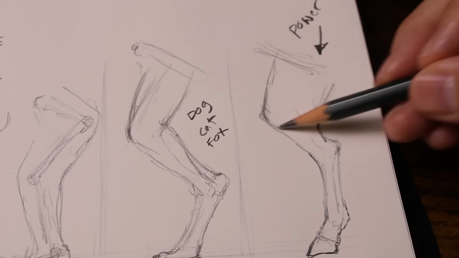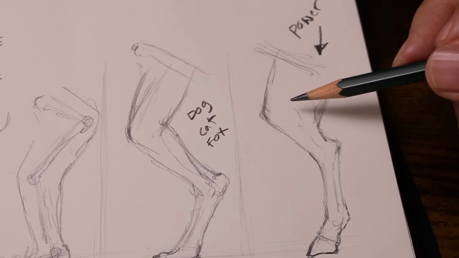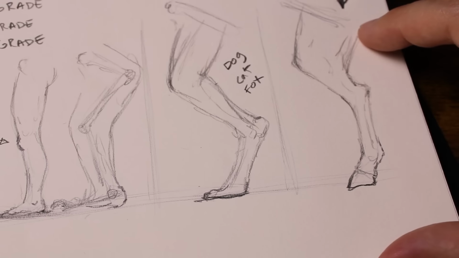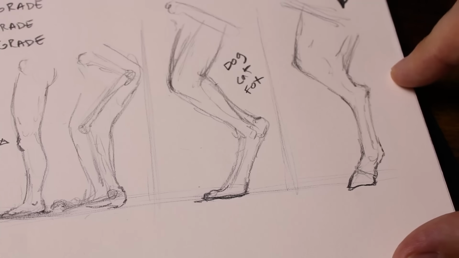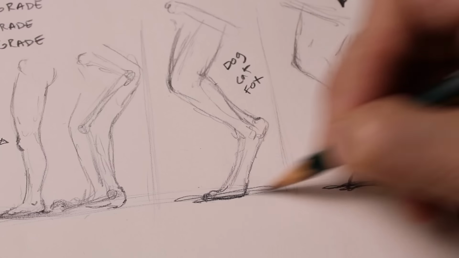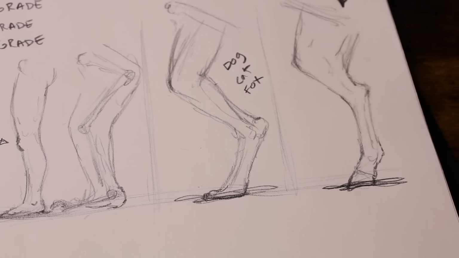Okay, think about all of your hoofed animals: deer, elk, gazelle, moose, cow, bull. You can have some fun here because when you're designing a creature, you want to be imaginative, but you also need to be believable. All right, so let's put the flat part here so you can actually see the ground.